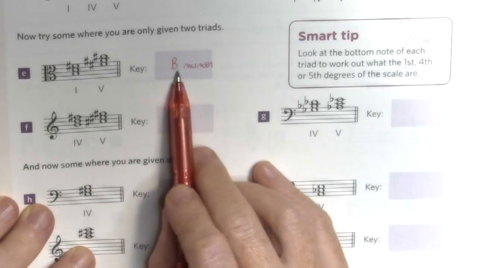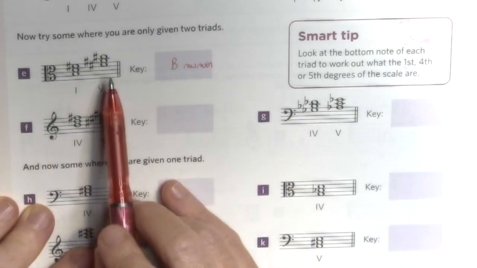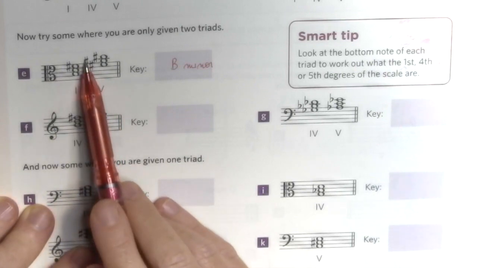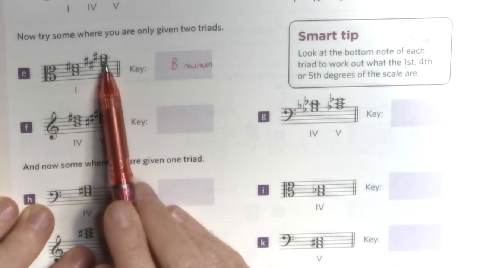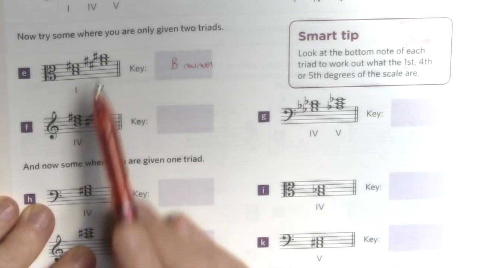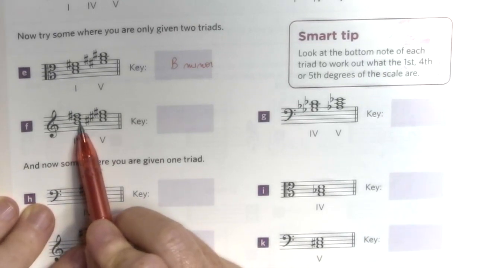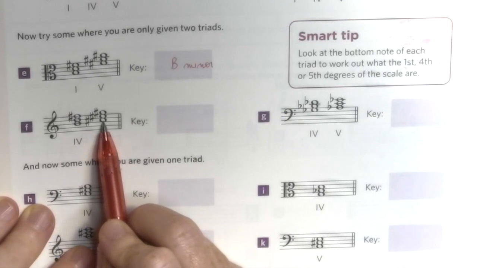Now the leading note of B minor is A sharp, and we should see a Sol sharp written in treble clef, and here it is. This is A sharp, that's the leading note of B minor. Here they give us the 4th and 5th degree.